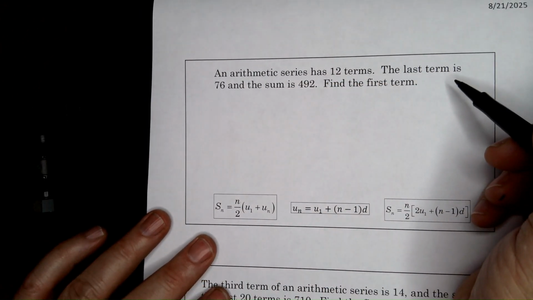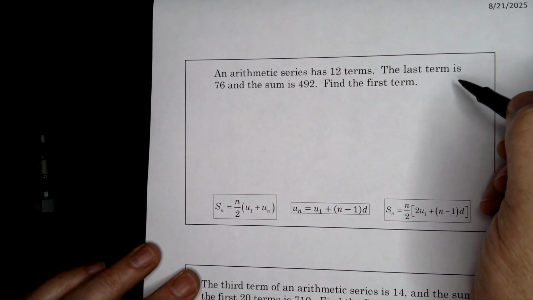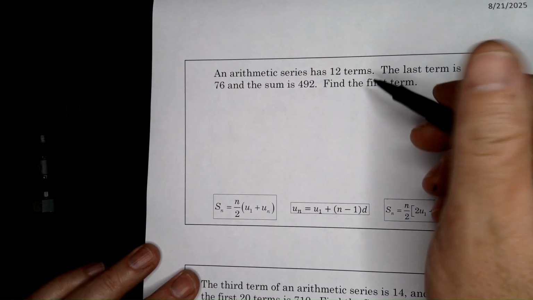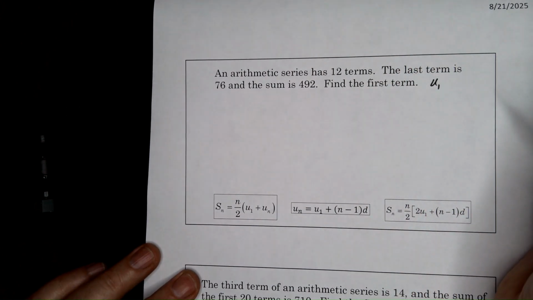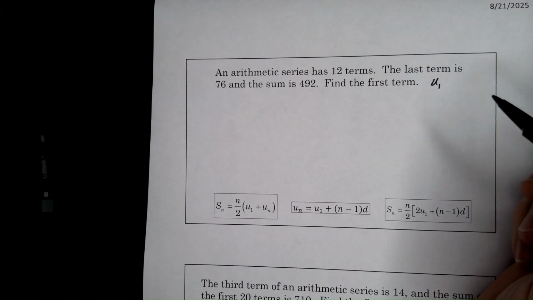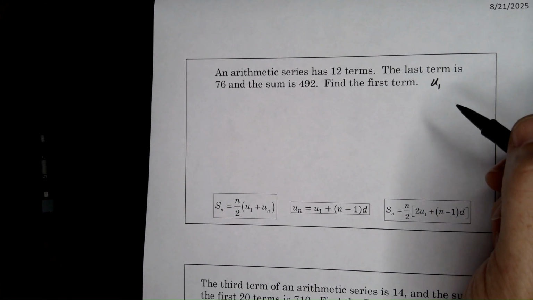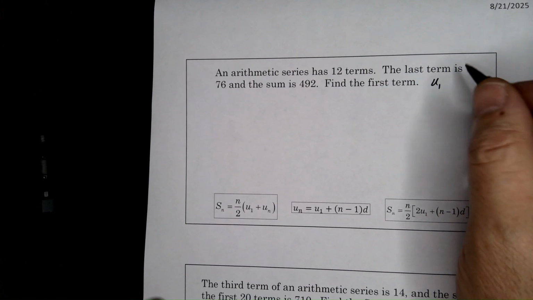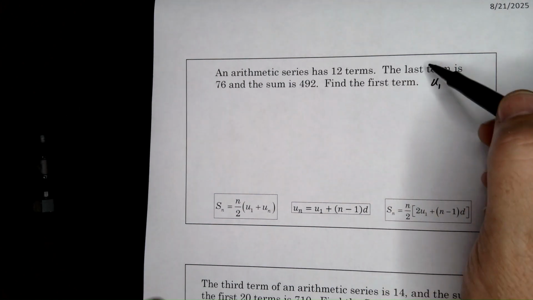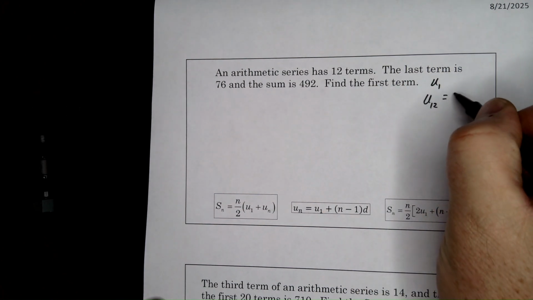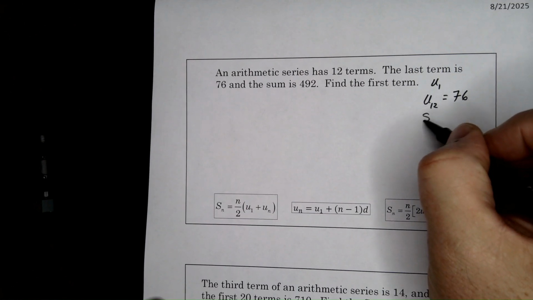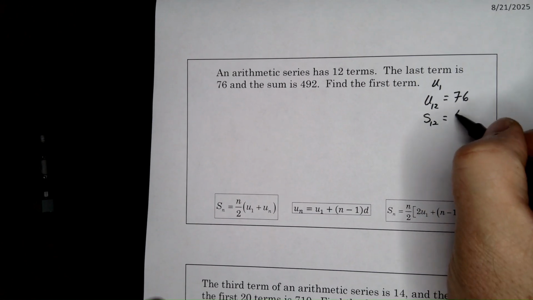This one right here: an arithmetic series has 12 terms, the last term is 76, and the sum is 492. We need to find u1. Oh man, this is a little tricky. All right, 12 terms. I know that has 12 terms. The last term, okay, there's the thing I was looking for: 76, and S12 is 492.